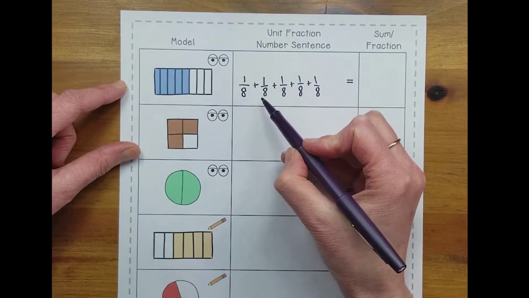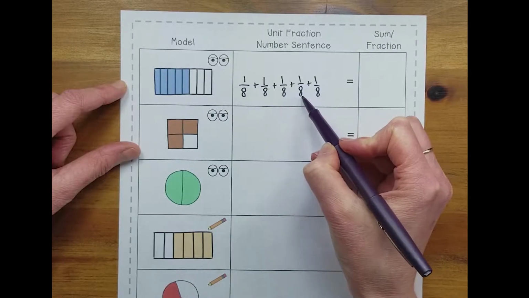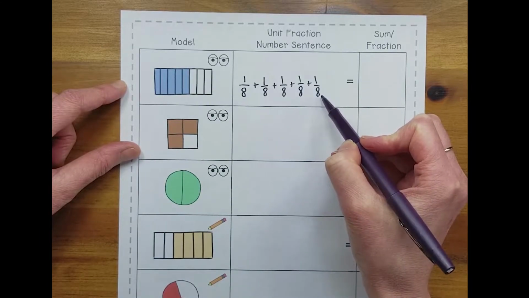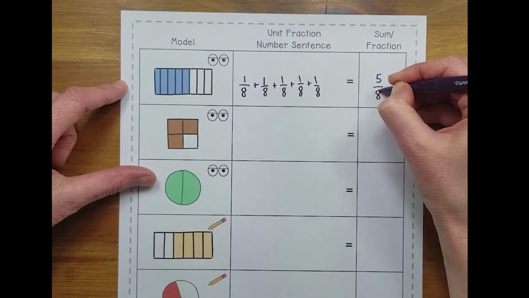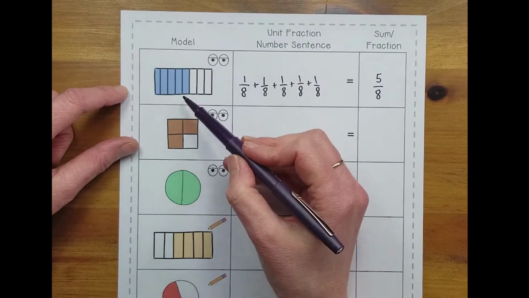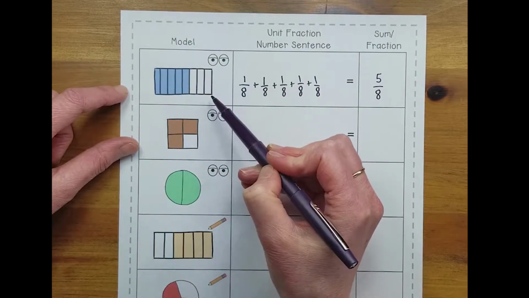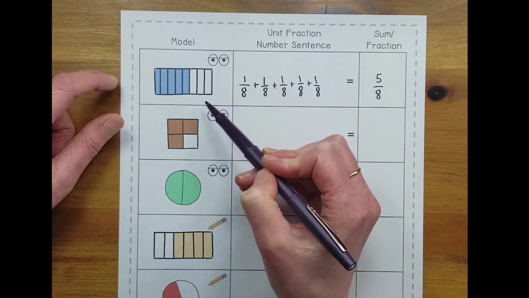What is 1/8 plus 1/8 plus 1/8 plus 1/8 plus 1/8? It equals 5/8. So I know that 5/8 of this model has been shaded.